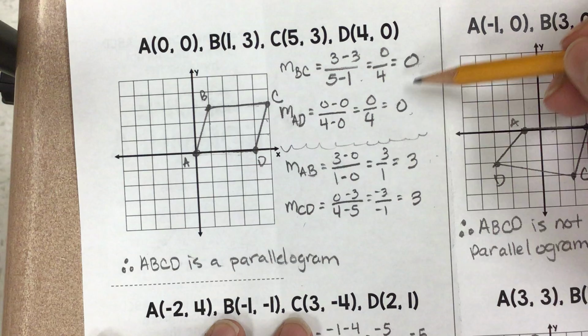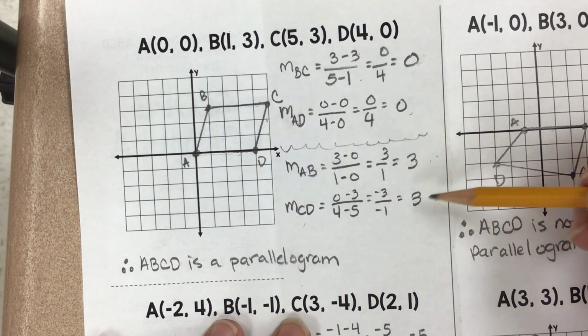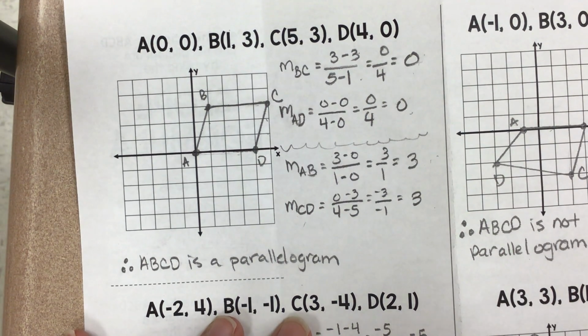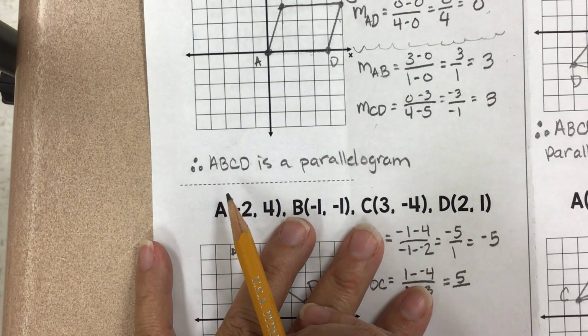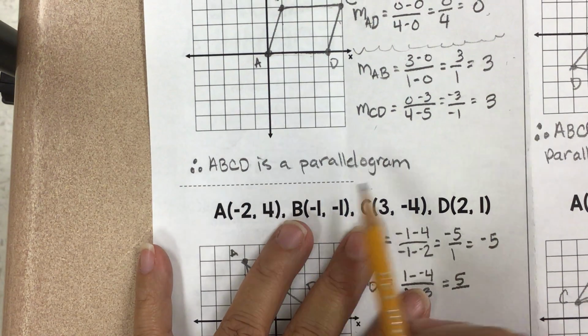You have to check all four sides, and opposite sides are supposed to have the same slope. Therefore, you can prove that ABCD is a parallelogram.